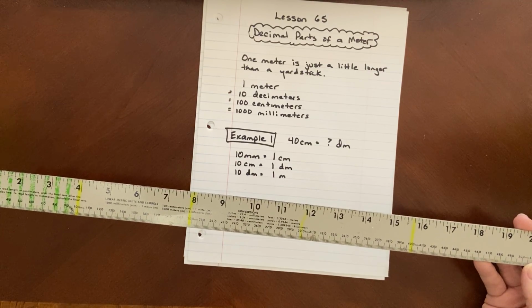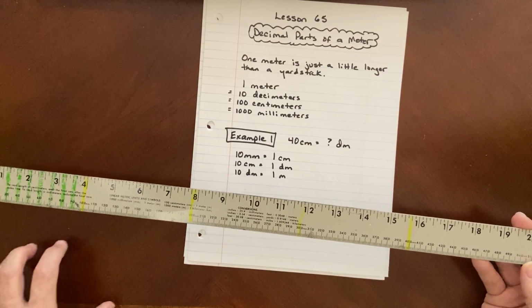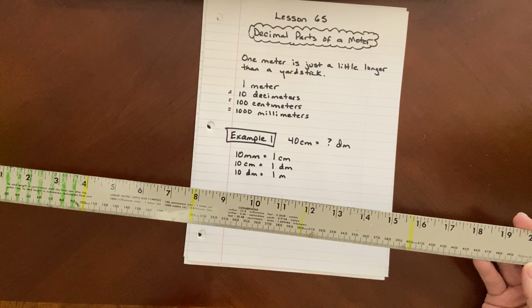Did I just say centimeter? Oh, I should start again. Anyway, 10 decimeters is 1 meter. 1 decimeter is 1/10 of a meter.